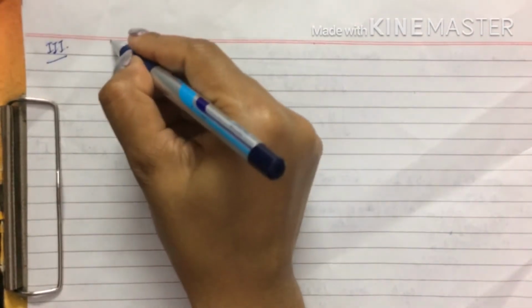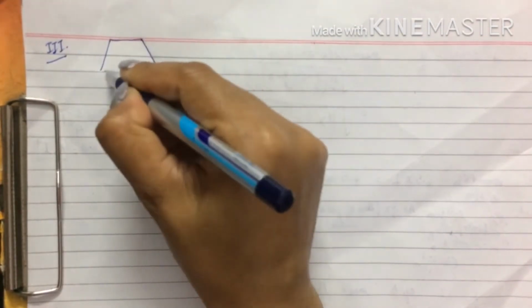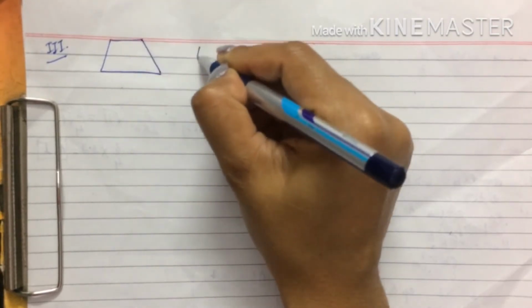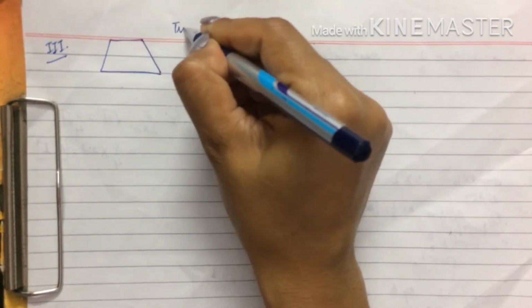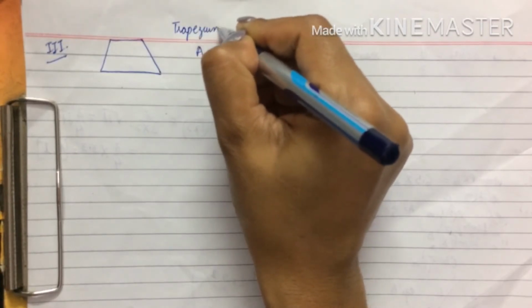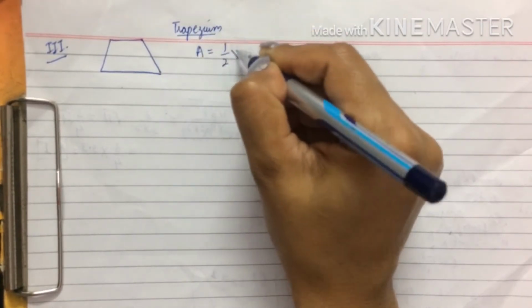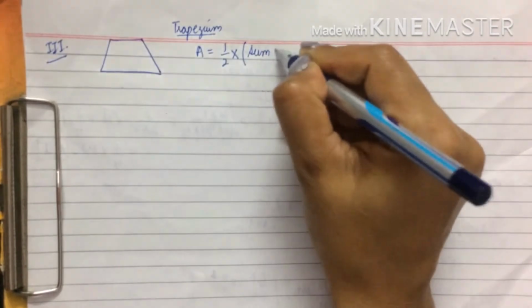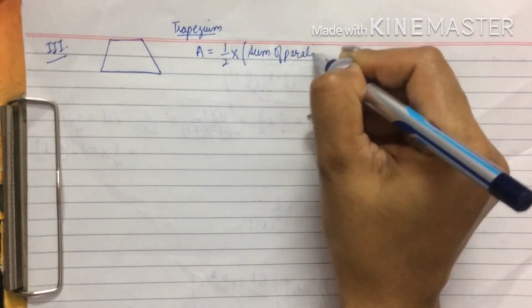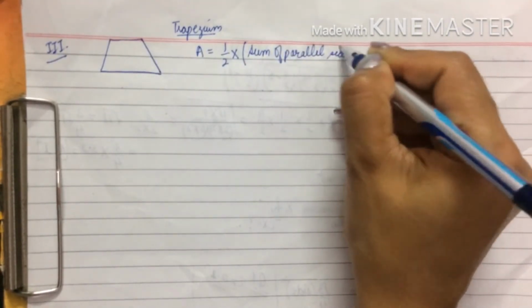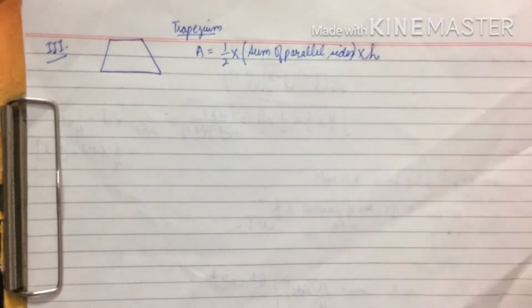Now if you want, you can recall question number 9 of exercise 12.2 so that you can do this part. For the area of a trapezium, the formula that we have is half into the sum of parallel sides into height.